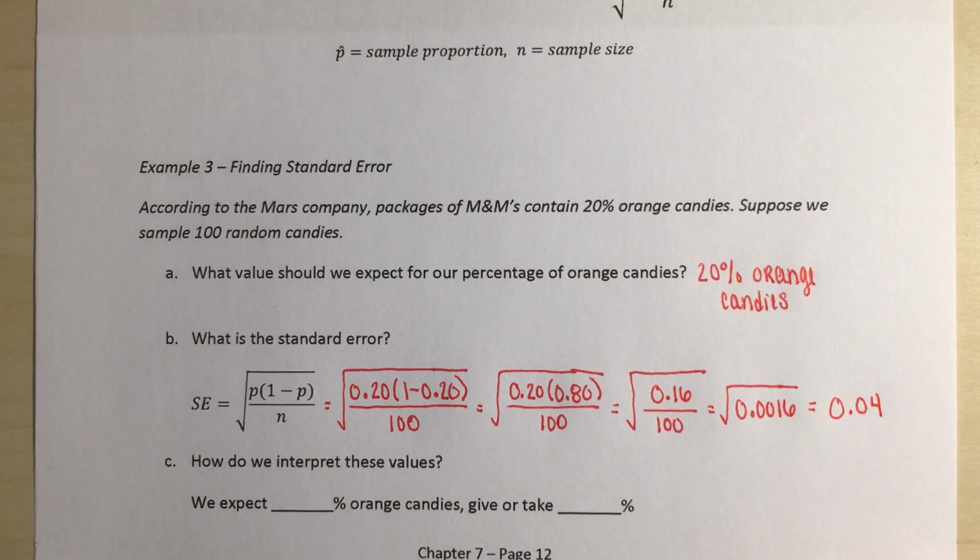I purposely picked numbers that work out really nicely so there's no rounding or anything. However, in a lot of the problems there will be rounding. So again, the more of this we can plug into our calculator early on, that's definitely something that you're going to want to practice. Okay.